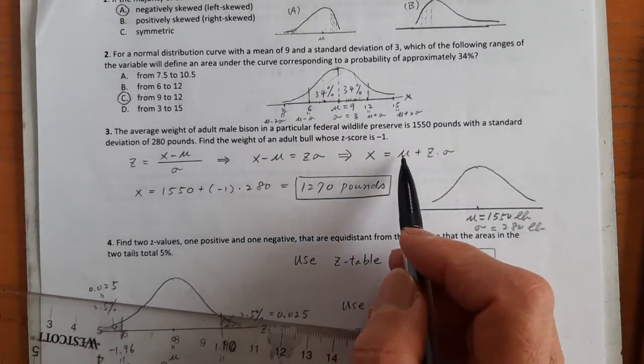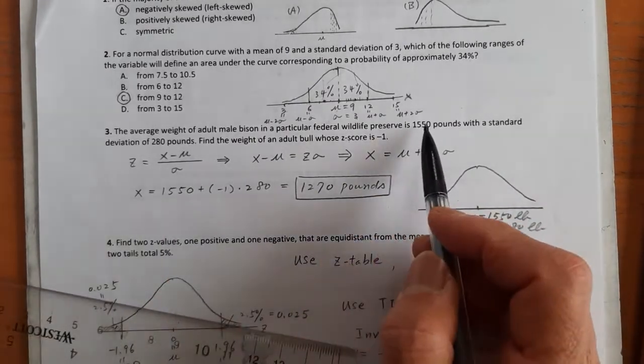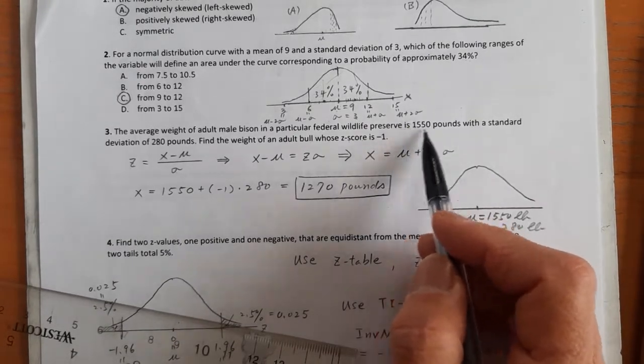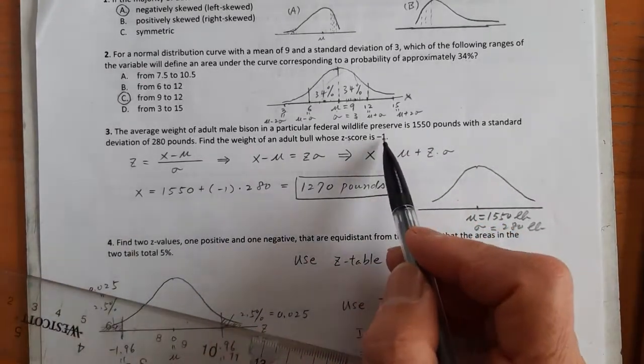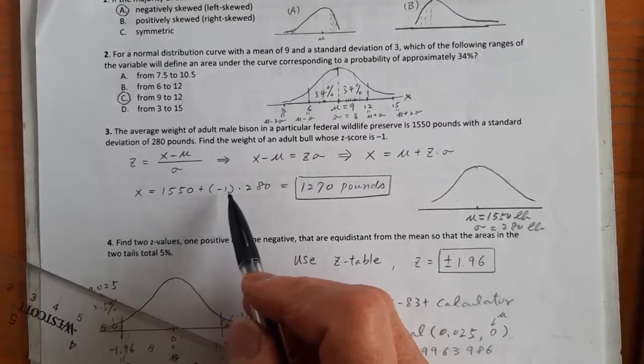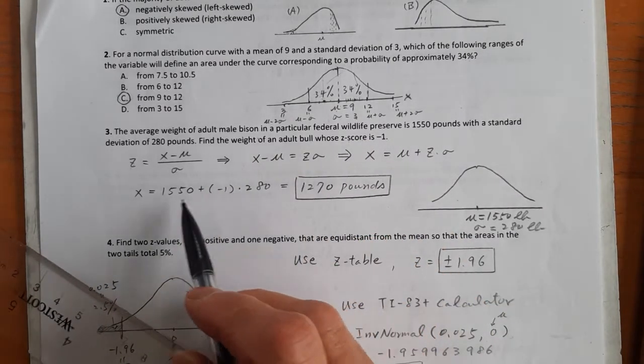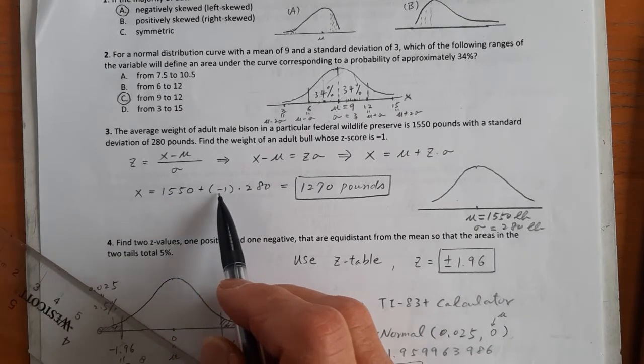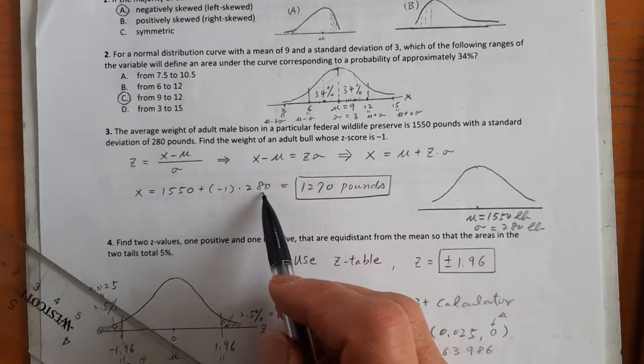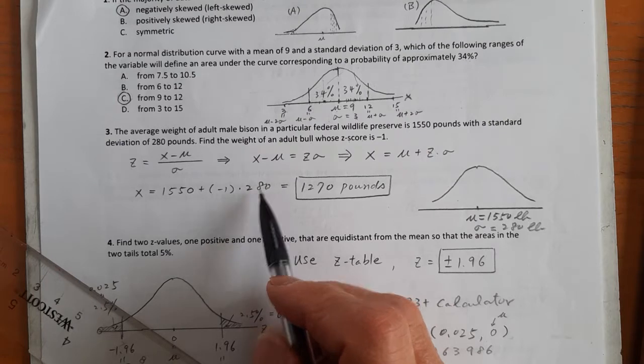Here the mean is 1,550 pounds, plus z-score of -1, which is one standard deviation below the mean. So it's 1,550 minus the standard deviation 280.